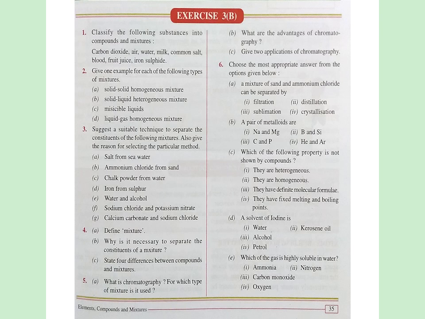Choose the most appropriate answer from the options given below. A mixture of sand and ammonium chloride can be separated by sublimation, of course. Now, a pair of metalloids: boron and silicon. Which of the following properties is not shown by compounds? There are four properties given.